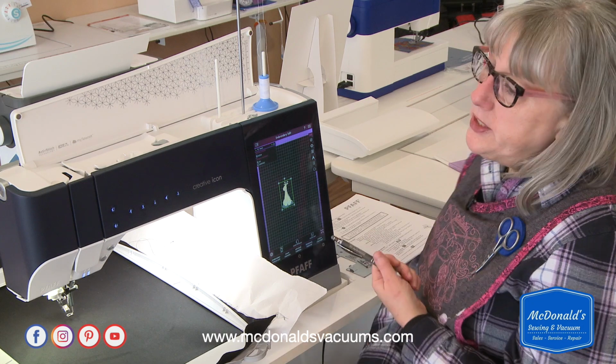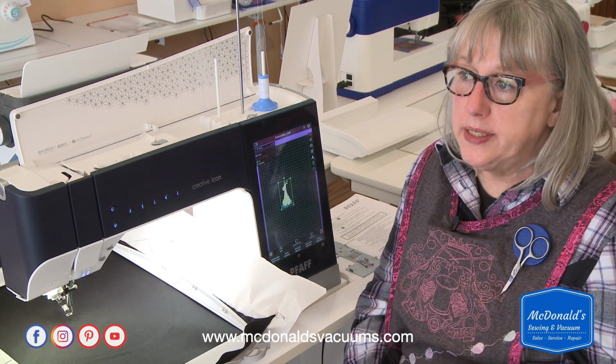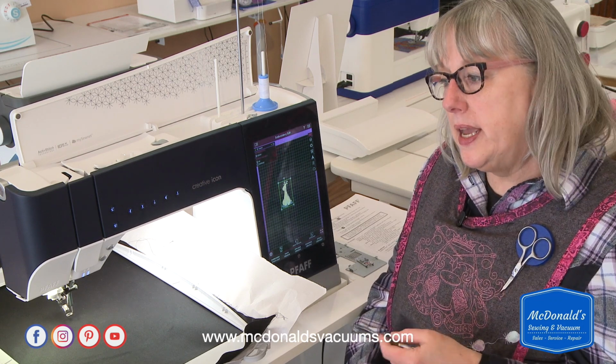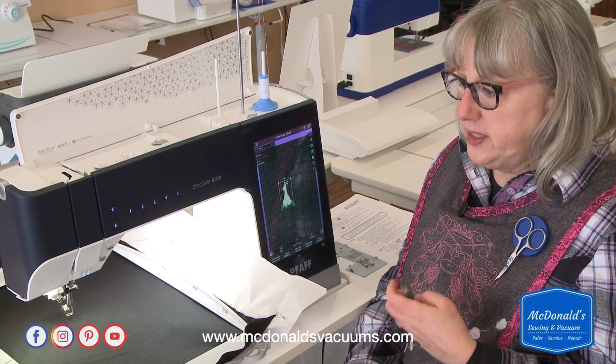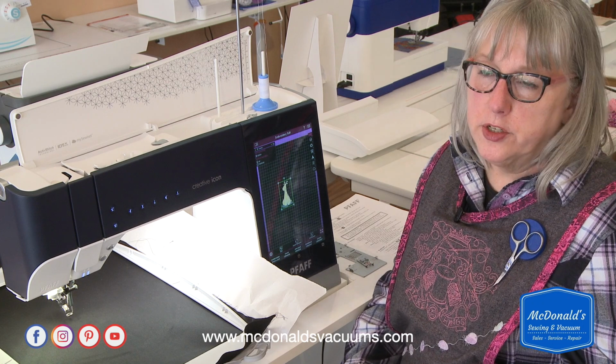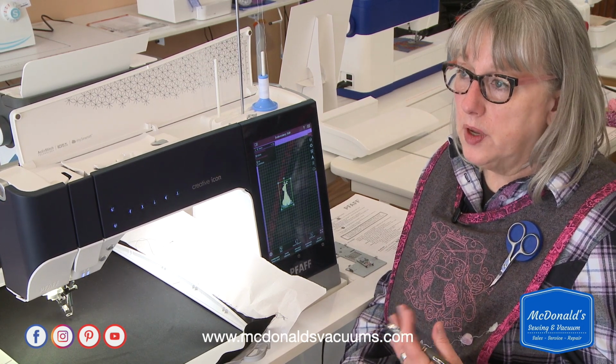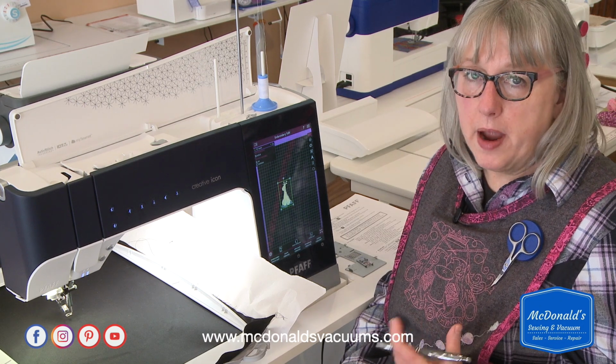I should probably mention why we would want to resize under different circumstances. Let's say you were going to stitch the original giraffe, as it is, on a lighter weight fabric.